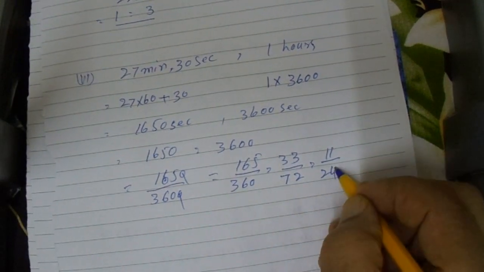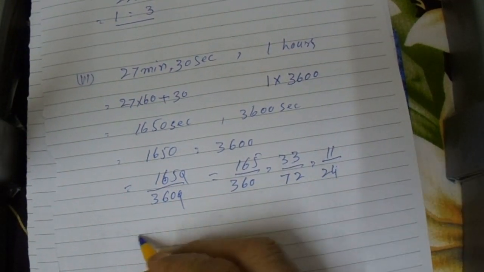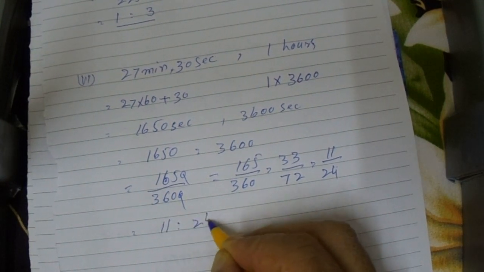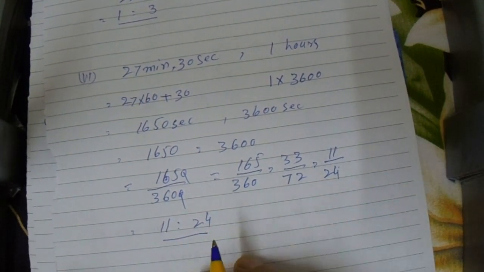And now we have this in the simplest form in fraction. We write it in ratio, 11:24. Now this is the answer of this question. Now we start question number 2.